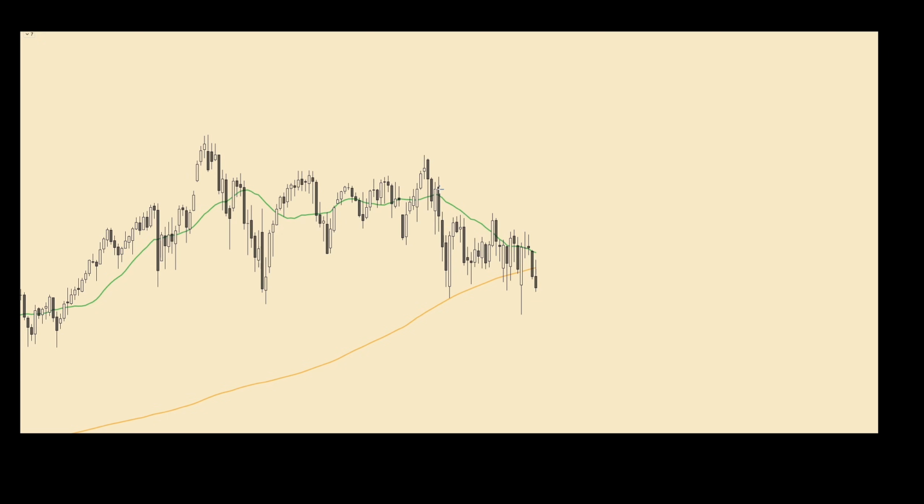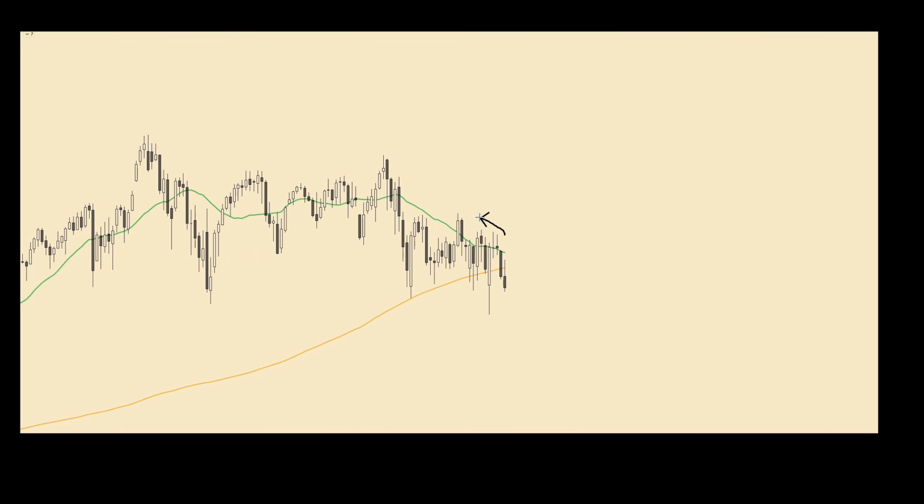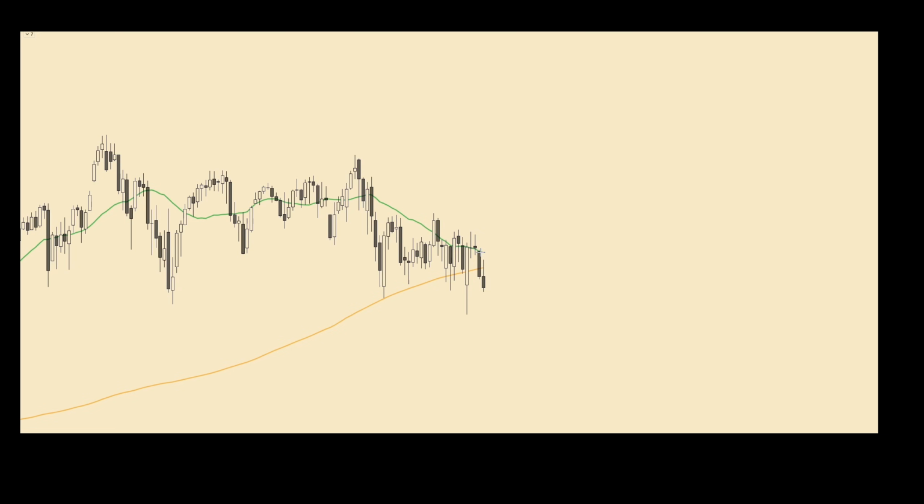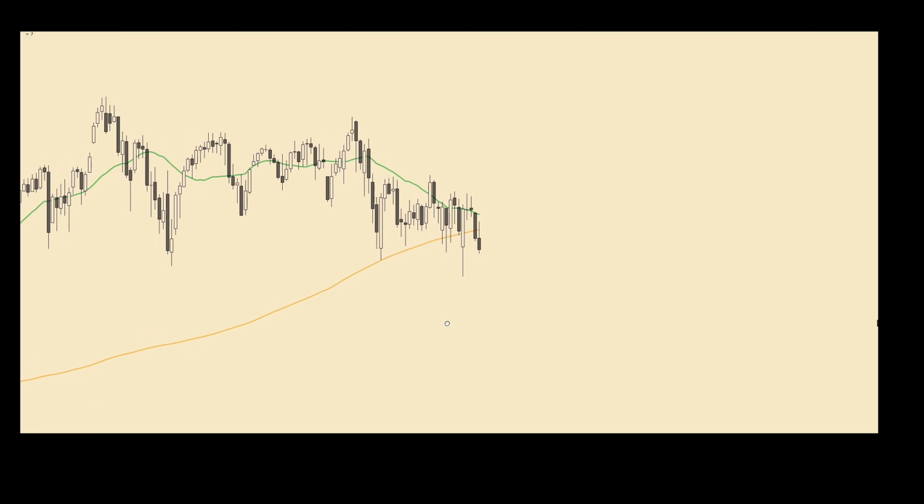It was using the 20 as a ceiling and the 200 as a floor. So it consolidated and moved sideways for a while. Right now, it seems like price is closing below the 200 simple moving average and we might see a bearish crossover if price keeps expanding lower.